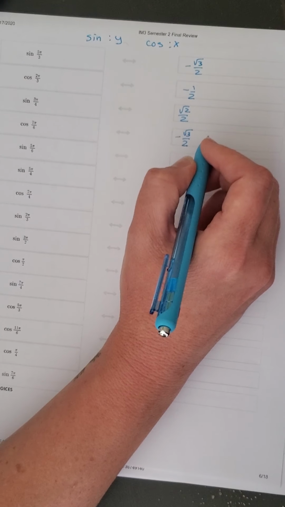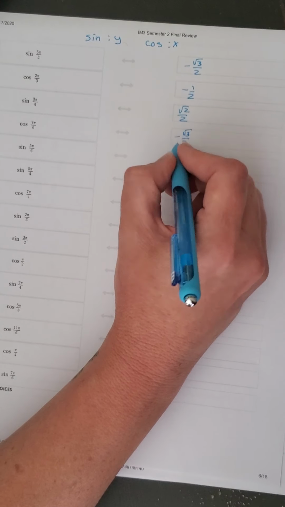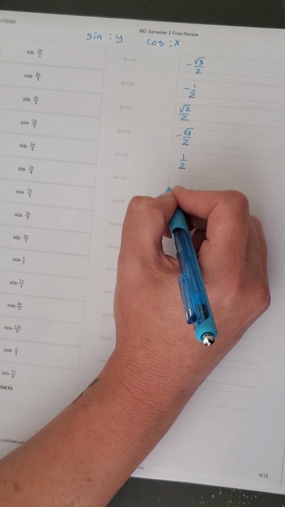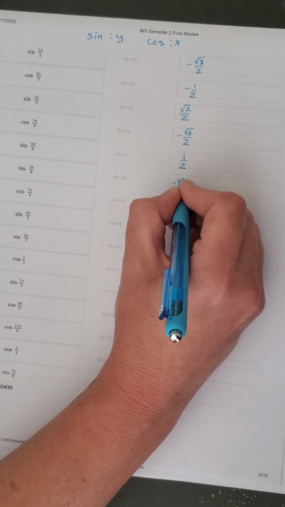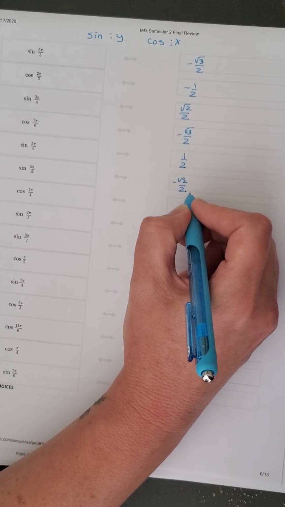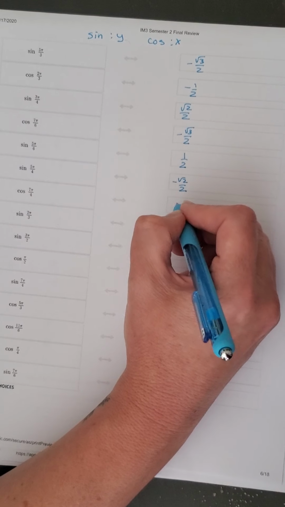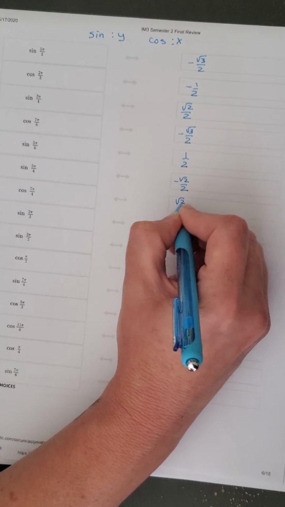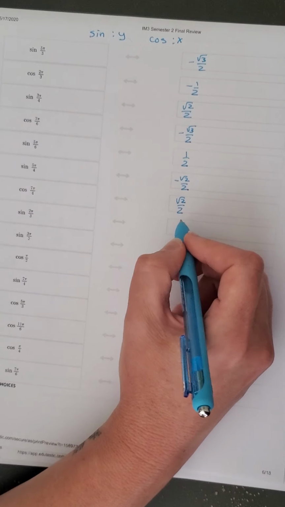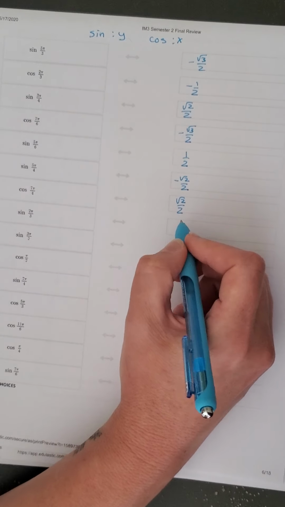5 pi over 6, sine is 1/2. 5 pi over 4, sine is negative square root 2 over 2. 7 pi over 4, cosine. Cosine is square root 2 over 2. 2 pi over 3, sine is square root 3 over 2. Sine 3 pi over 2. 3 pi over 2 sine is negative 1.